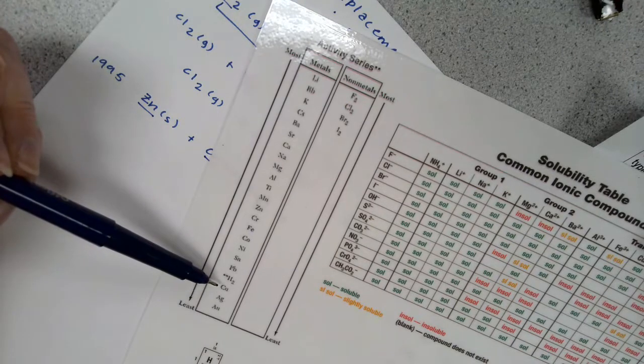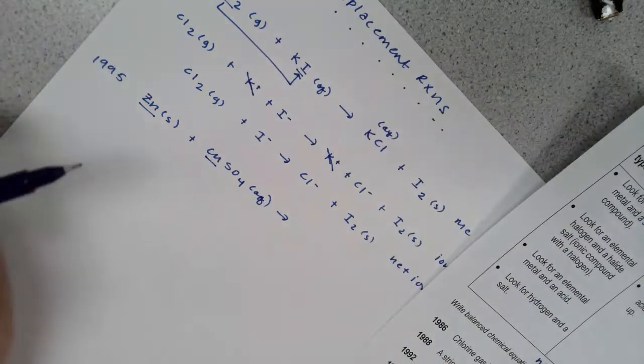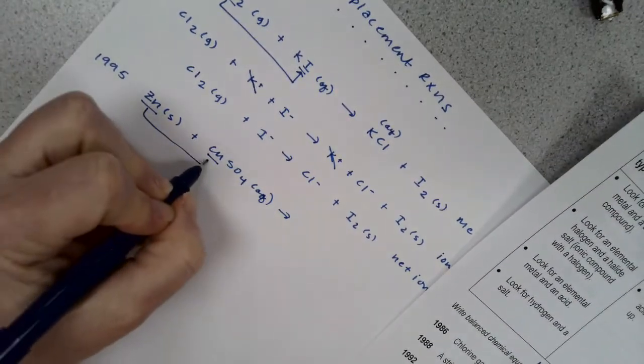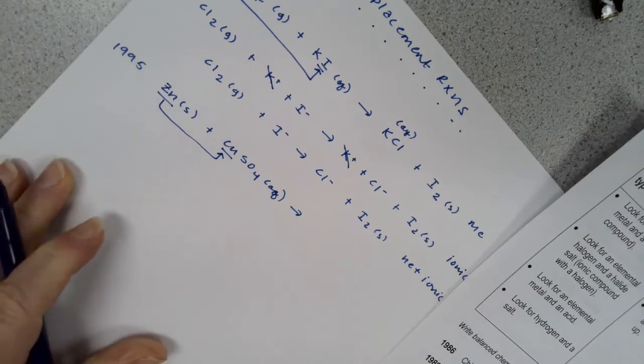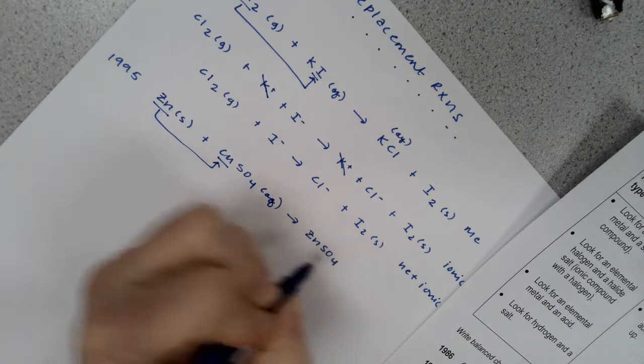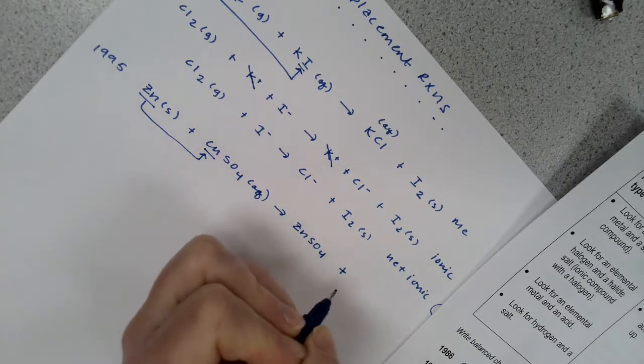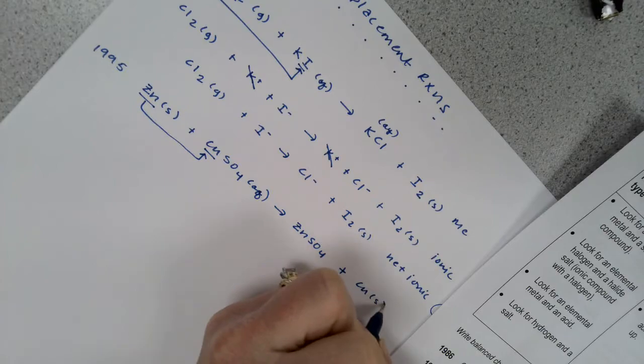Here's copper way down here. And where's zinc? Zinc's up here. So yes, it is. So again, it works, right? So the one by itself has to be higher than the one in the compound to replace it. So this is going to be ZnSO4, which we don't know if that's aqueous or not yet, plus copper solid.